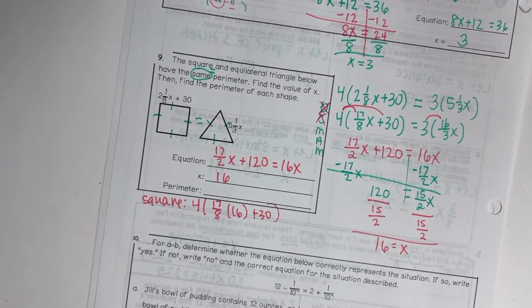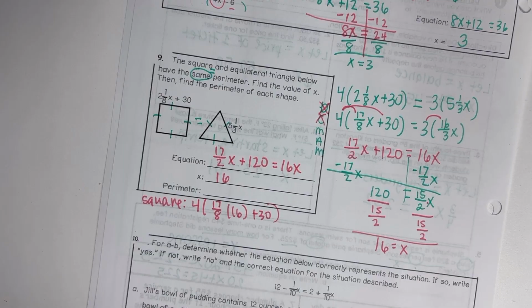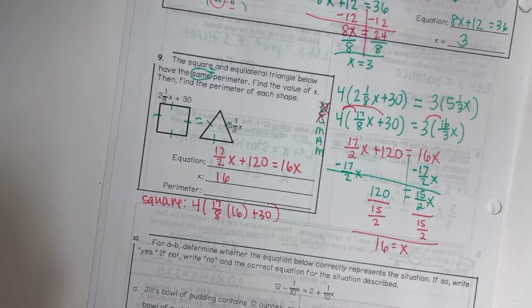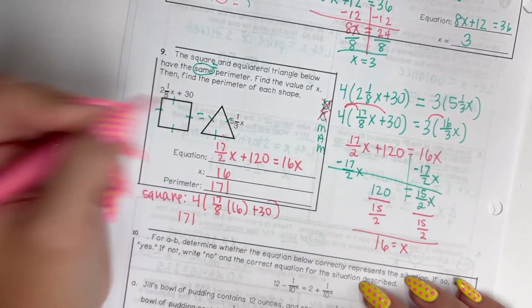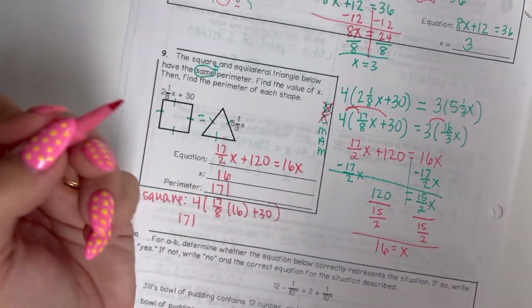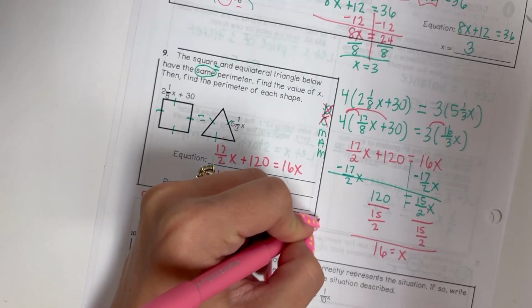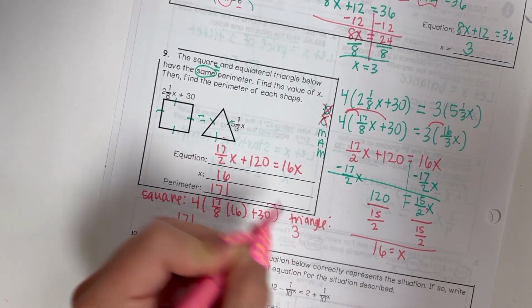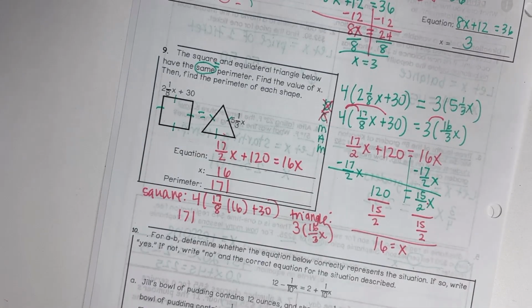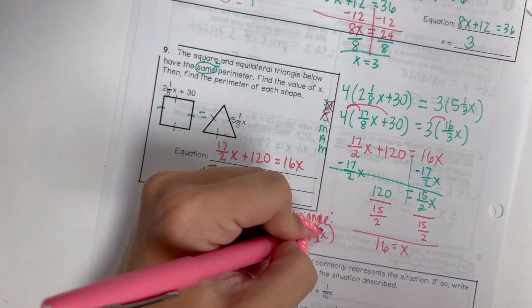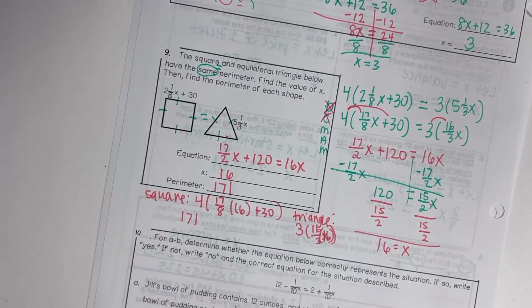Okay, and that's just a Desmos type in. You're gonna type exactly that into the calculator, and you should get 171. And since these are the same, you should get the same answer. You can double check by doing the same thing with the triangle. You can take 3 of that triangle length, which is 16/3 x, and then instead of x, put in your answer. But you will get the same answer.